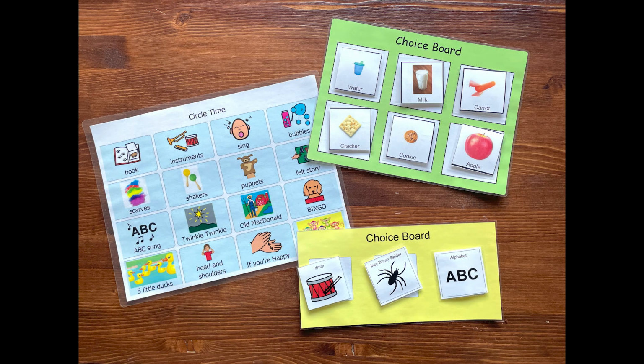In the example, there are choice boards for songs and snack time. Depending on the child, they may be indicating their choice by pointing to the picture or by removing it from the choice board.